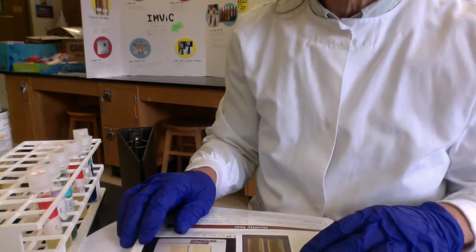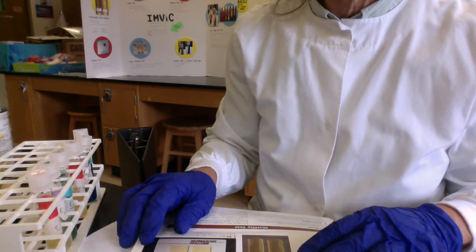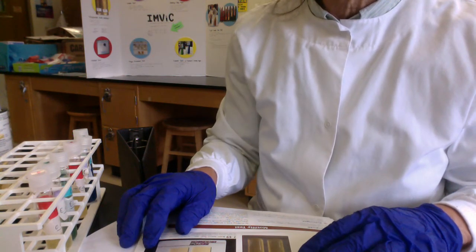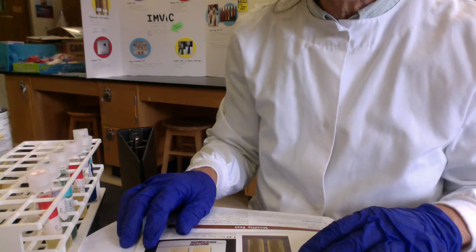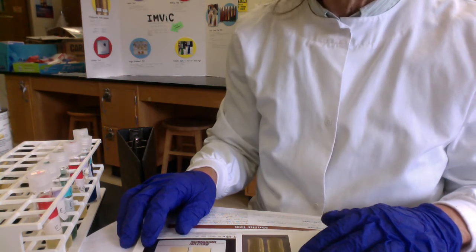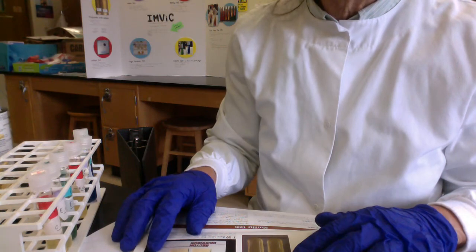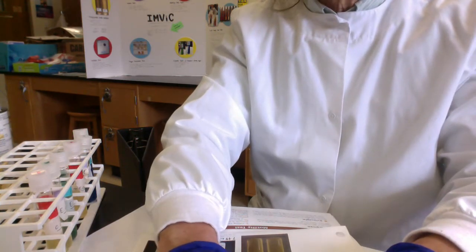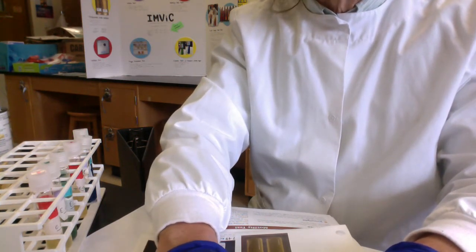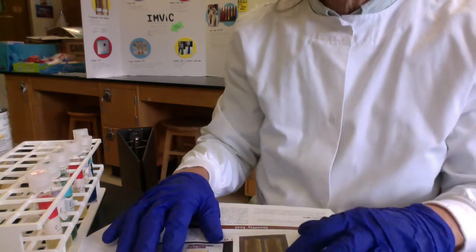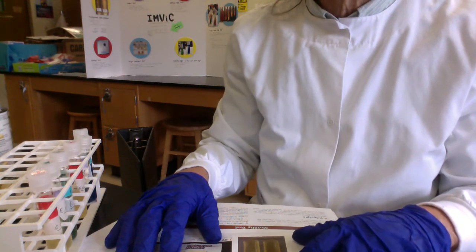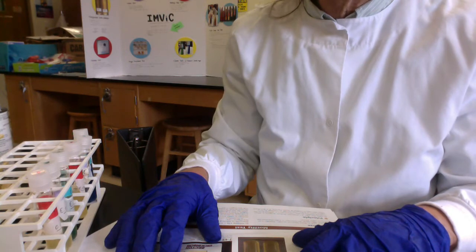The IMViC tests is a series of 4 tests: the indol test, methyl red test, Proskauer's test, and citrate test, that lets us distinguish E. coli, which is an indicator of fecal contamination of food or water, from its close cousin, Enterobacter aerogenes. Okay, so if we find high levels of E. coli in food or drinking water, we're really worried about fecal contamination.